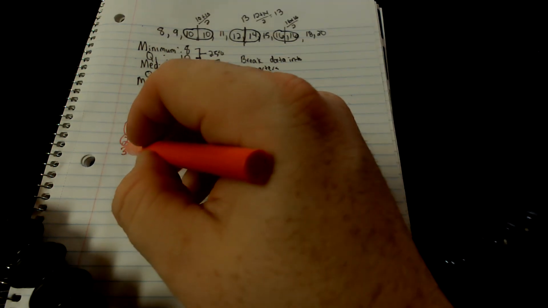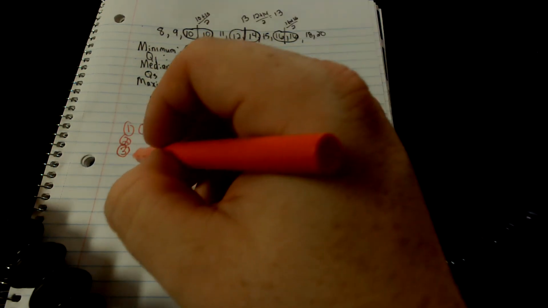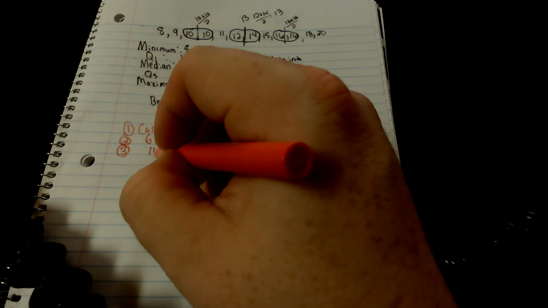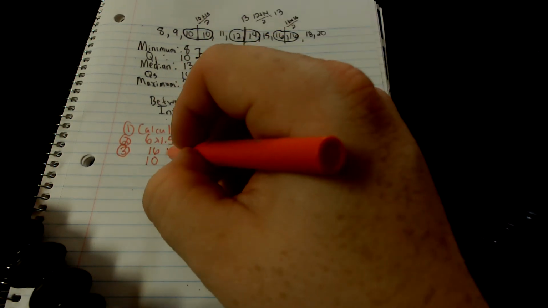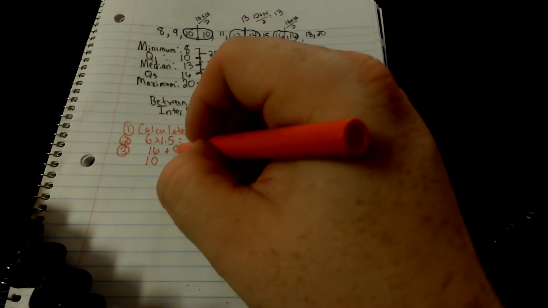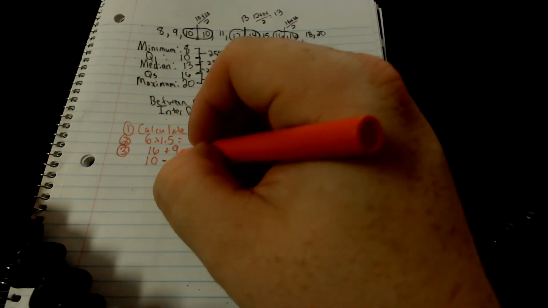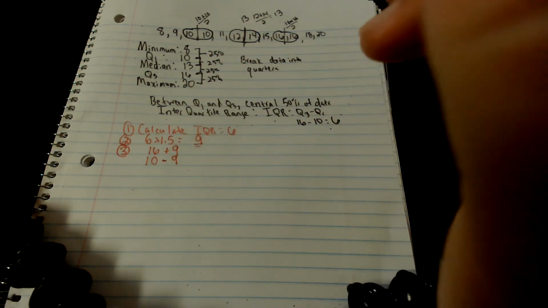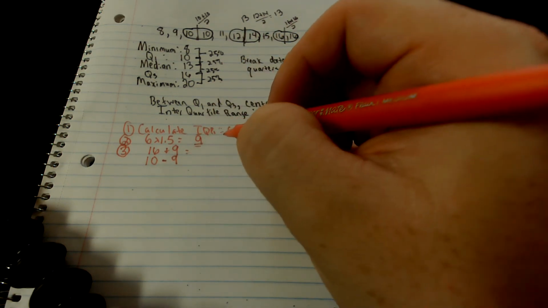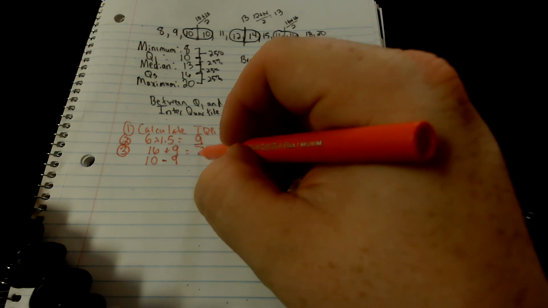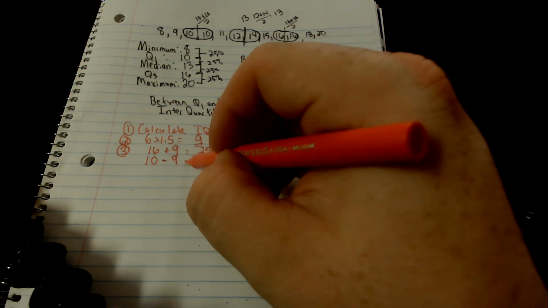Okay, now I'm going to take Q3. Q3 is 16. I'm going to take Q1. Q1 is 10. I'm going to add this 9 that I just got to Q3, and I'm going to subtract this 9 from Q1. So they're independent of each other. And let's see, I'm going to get 25 and 1.